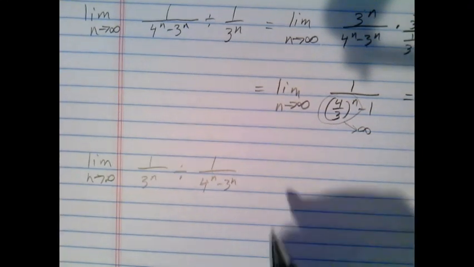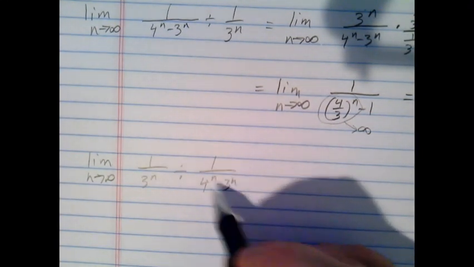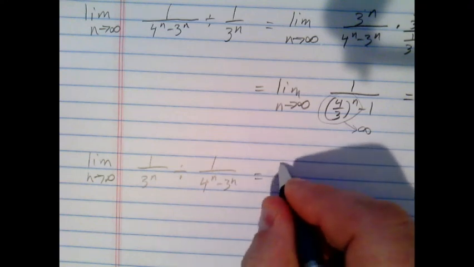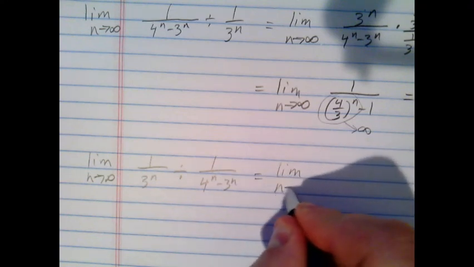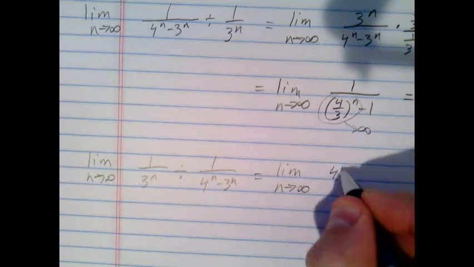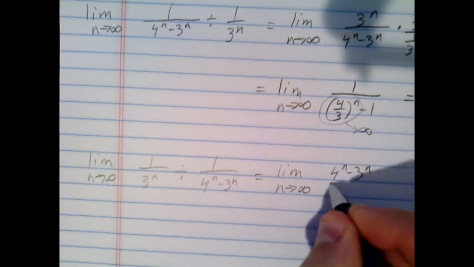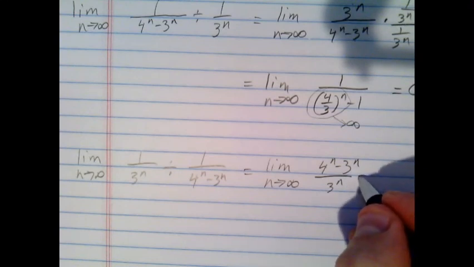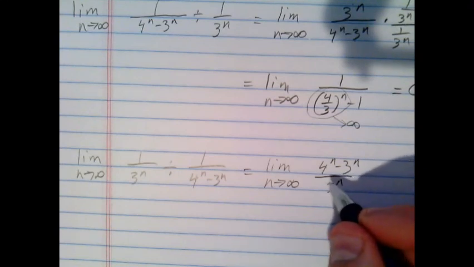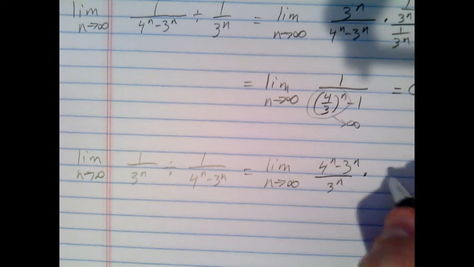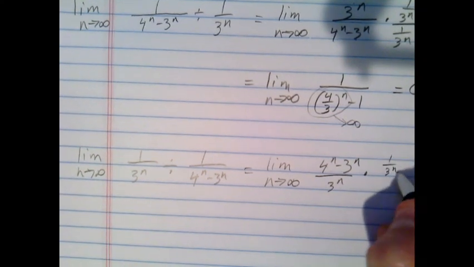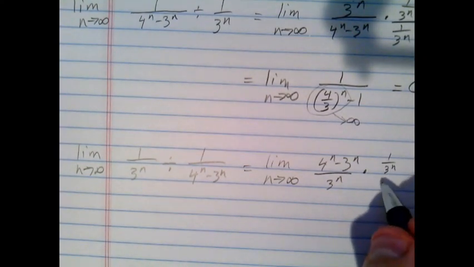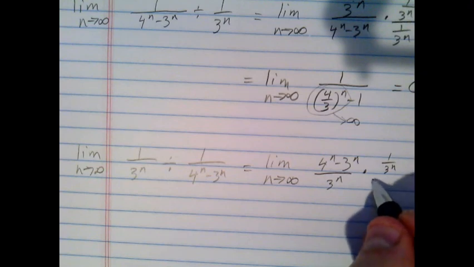If we had put it in this order, then this would be the fraction that would get flipped. So I would have the limit as n goes to infinity of 4 to the n minus 3 to the n over 3 to the n. I would still wind up multiplying top and bottom by 1 over 3 to the n. I would want to drive as many things to 1 as I could.